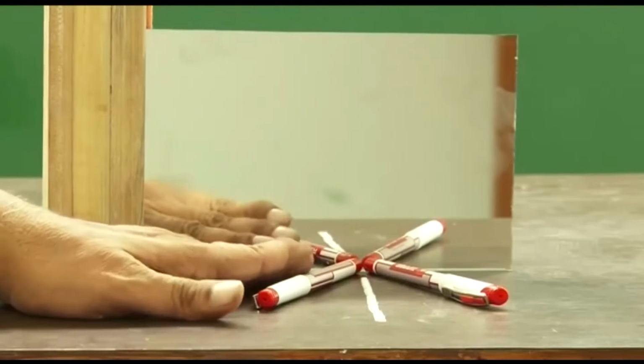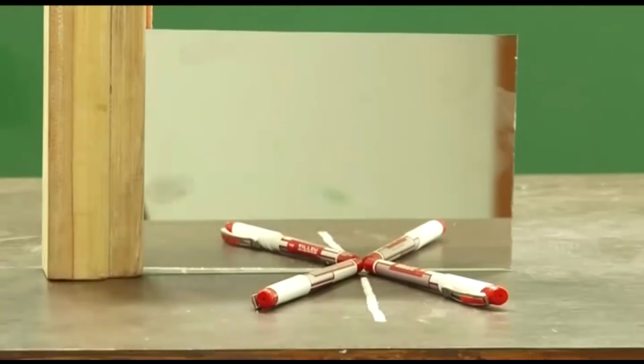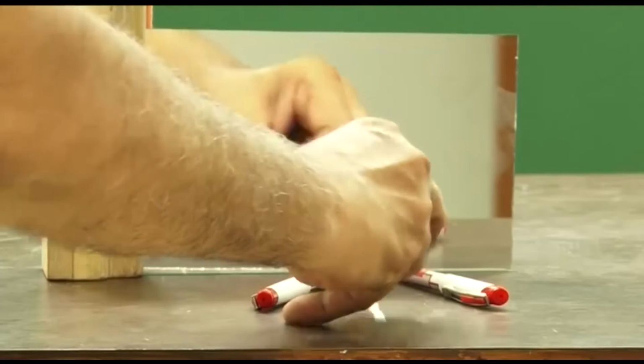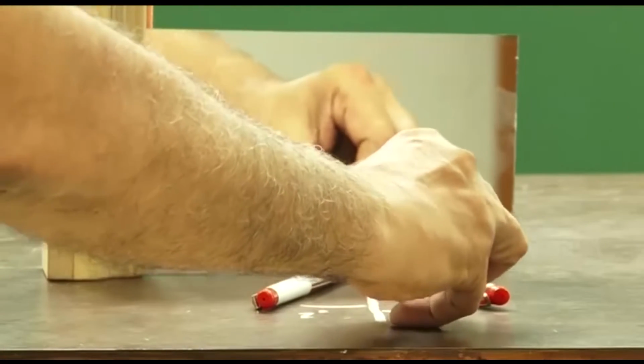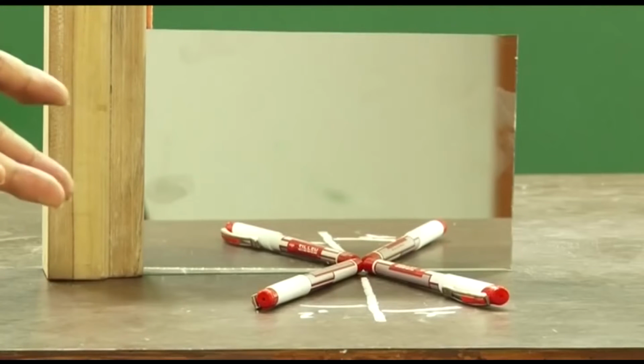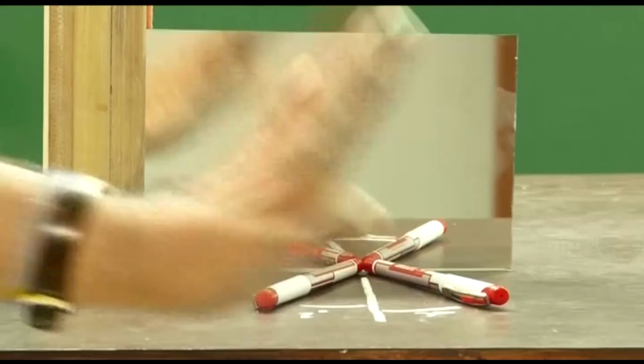So, you have the incident ray, the reflected ray, and the normal. Now, you can measure the angle of incidence and the angle of reflection, and then you can verify that yes, i is equal to r within the uncertainty of your experiment, and how well you were able to make those straight lines. So, within that, i should be equal to r.